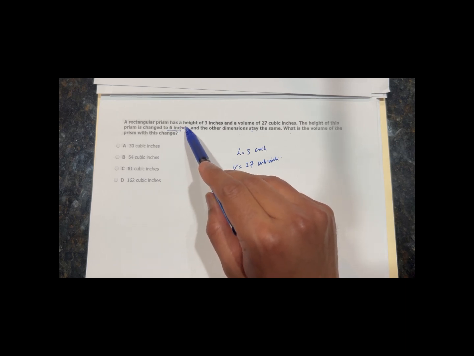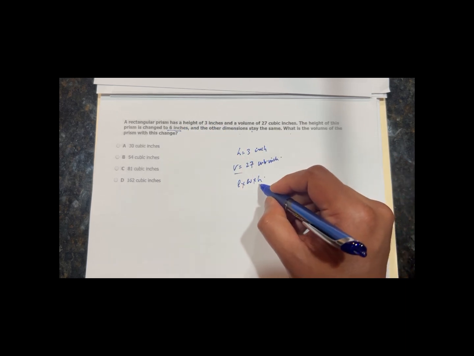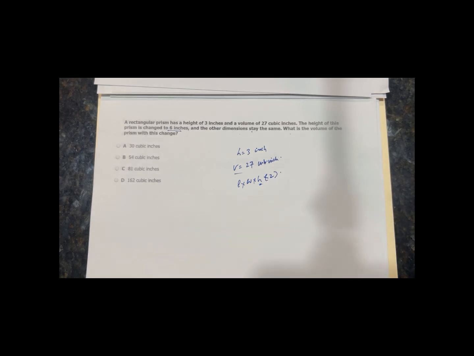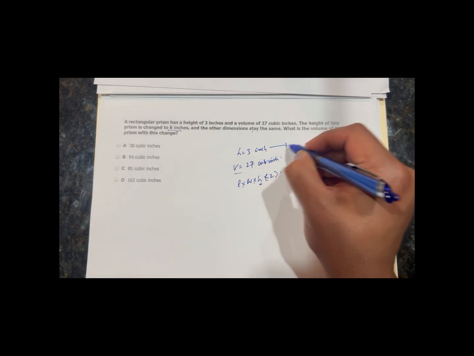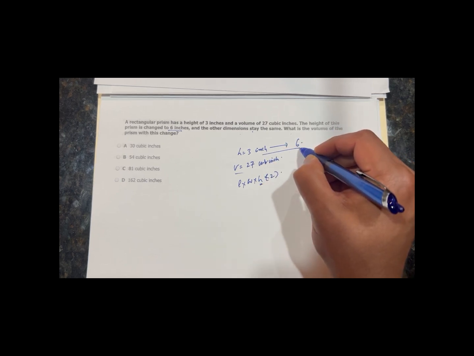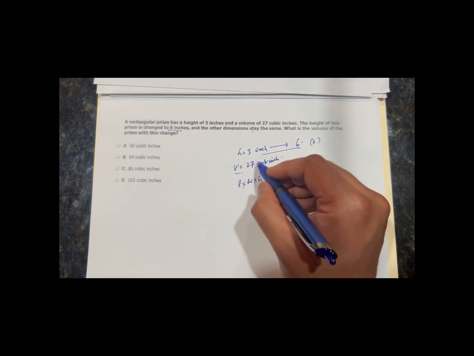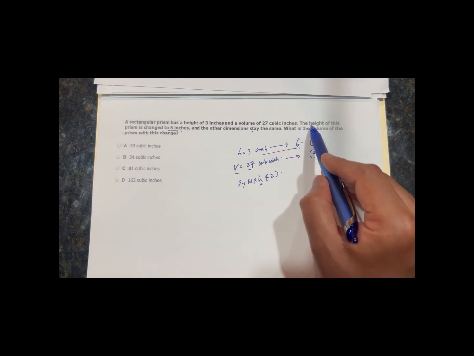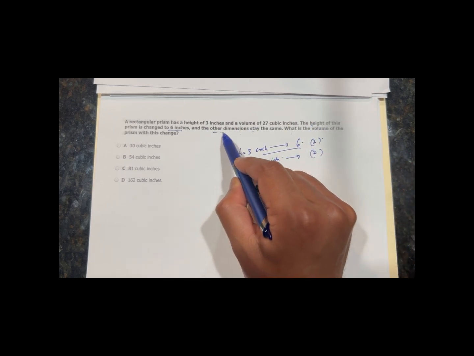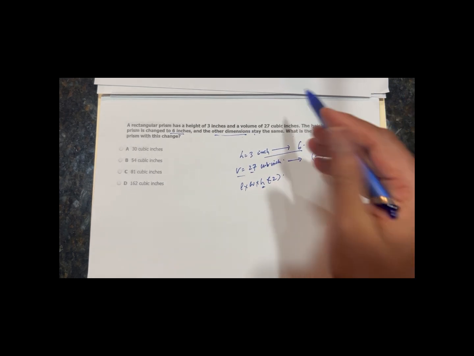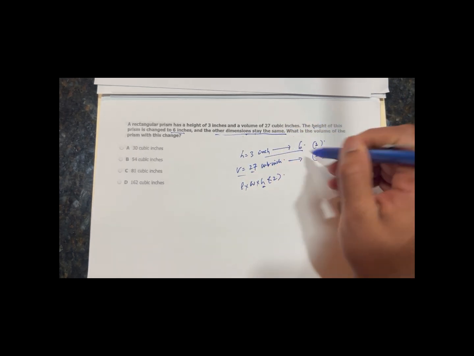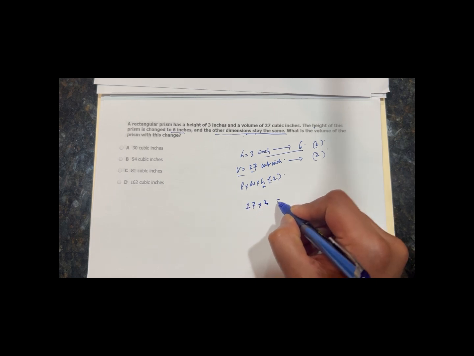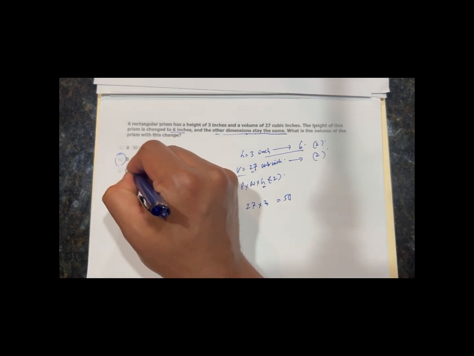All that you're doing is the height has gone up from 3 to 6, so this is a factor of 2. Is that clear? So it's from 3, it went up to 6. What is the factor by which it's increased? It's increased by a factor of 2. So obviously the volume is also going to increase by a factor of 2 because everything else stays the same. It says the other dimensions stay the same. So it's just basically 27 times 2, which is 54 cubic inches. This is your answer.